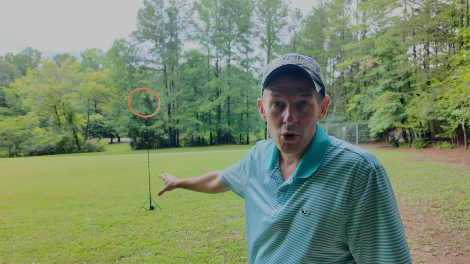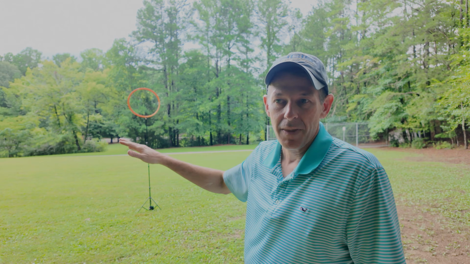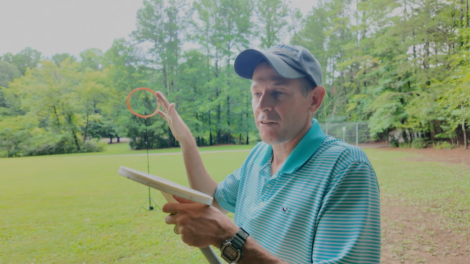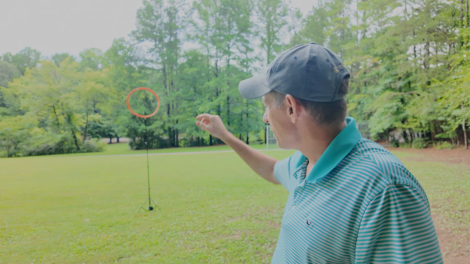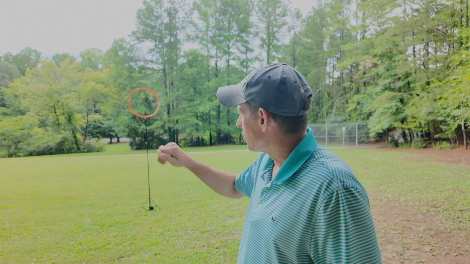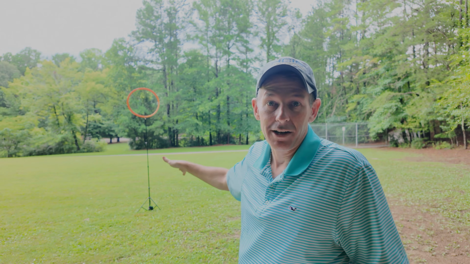This is a tool to help you visualize and become consistent with your throws. For each disc, yes, there is an ideal line, but we don't live in an ideal world. It's going to get us close. It's going to help us start figuring out how that disc works. The thing I like about the hoop is once I get that hoop set up, no matter what disc I have, I can start to see how I can manipulate it through that hoop to get it to land where I want it to go.